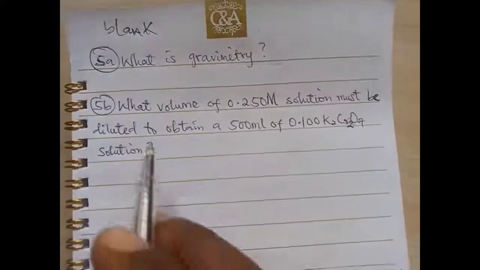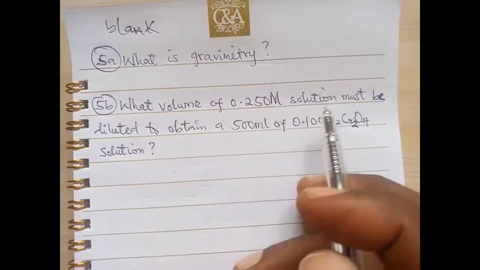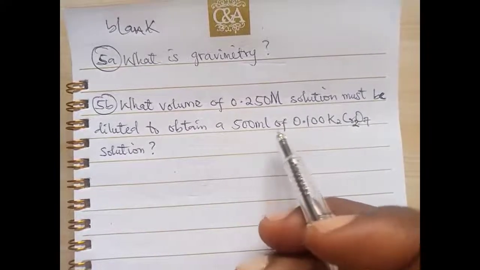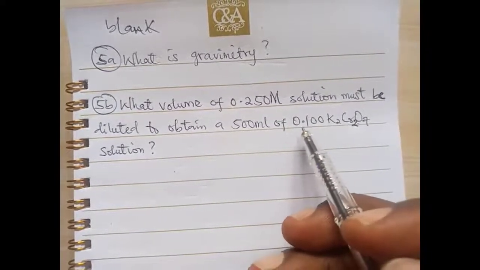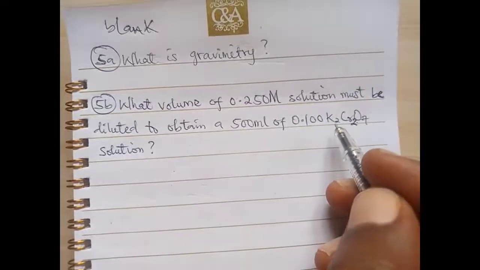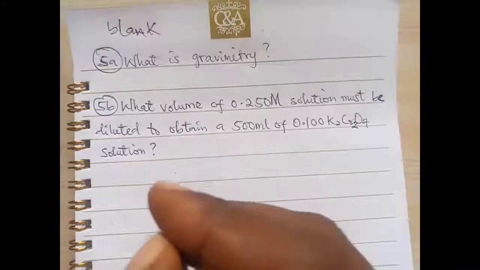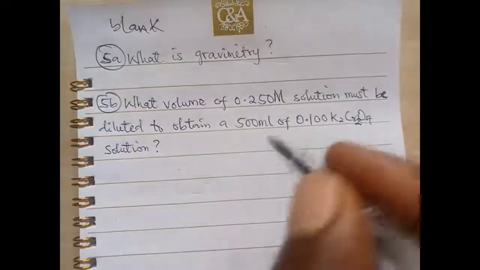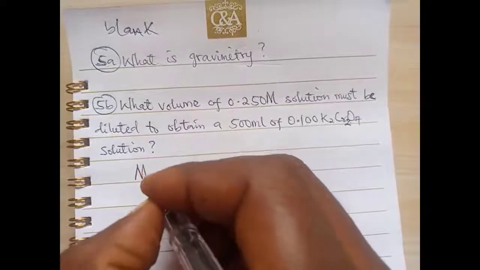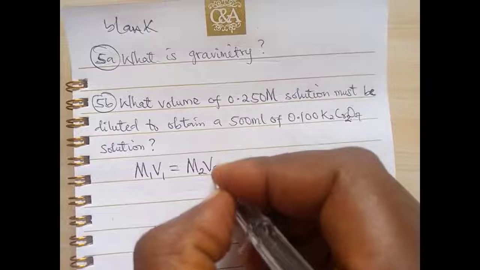The next question says, what volume of 0.250 molar solution must be diluted to obtain 500 ml of 0.100 molar solution of potassium heptaoxodichromate(VI)? Now, the formula we can use for this is M1V1 = M2V2.